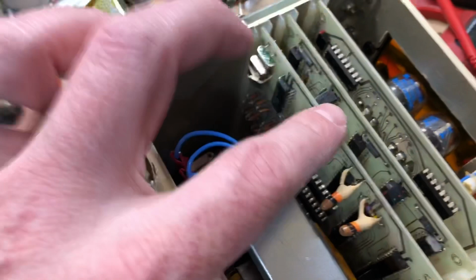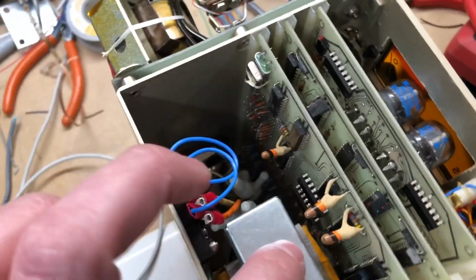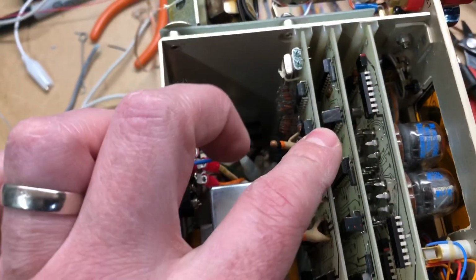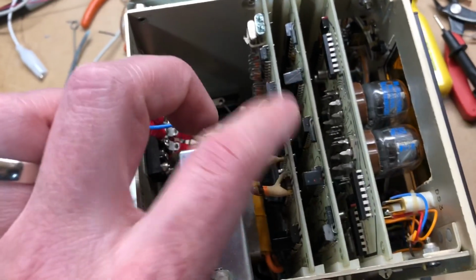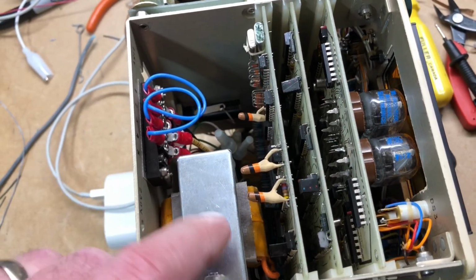This is the board that we'll be exploring in this video, but this transformer's got me intrigued. So I'll yank that board out and see if I can see any markings on that. Nothing. Maybe I have to trace the... Oh, I know what that is.